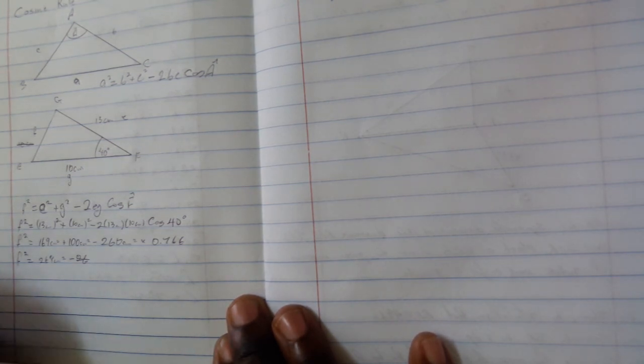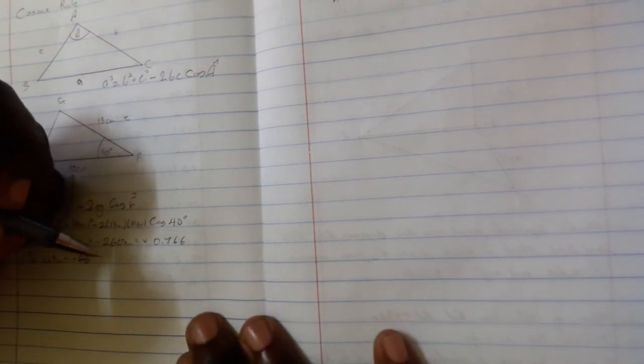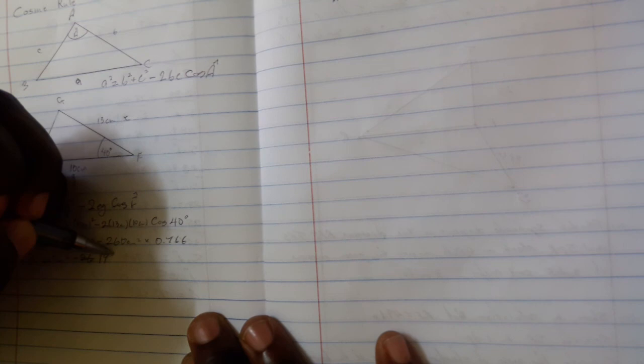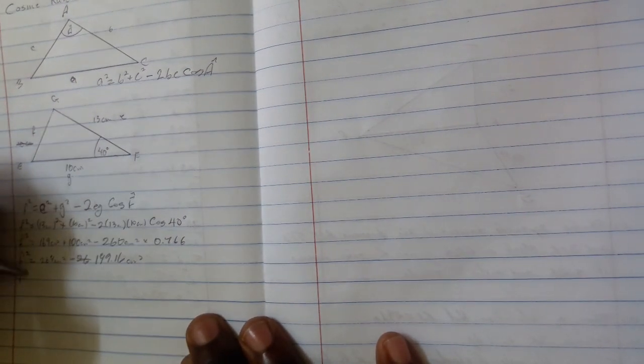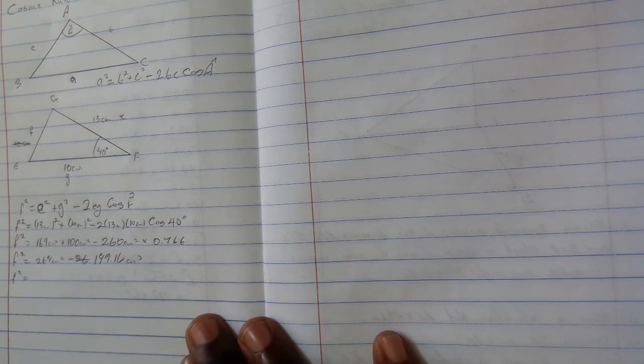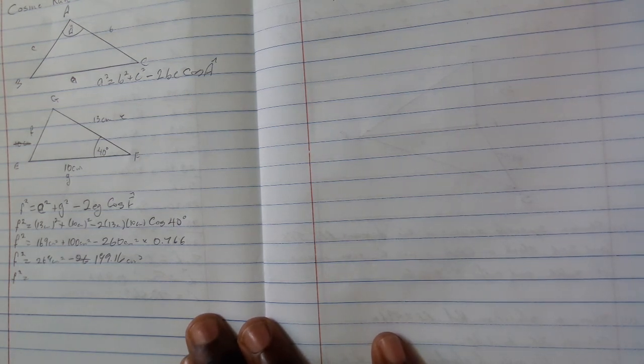So we subtract 0.766 times our 260, and we get 199.16 centimeters squared. Then we subtract the two: 269 minus 199 will be 69.